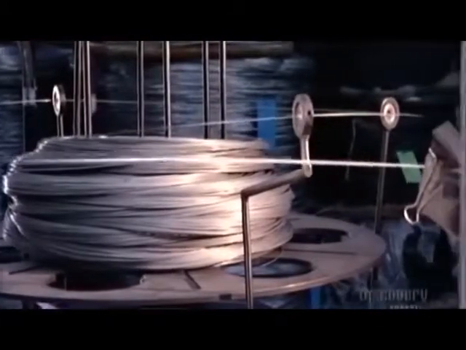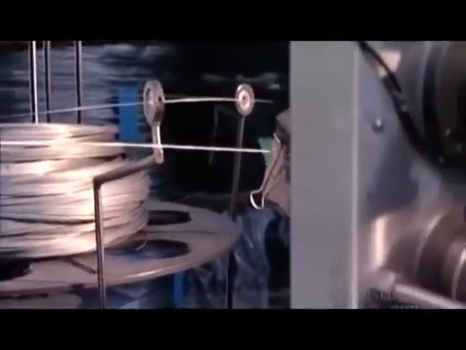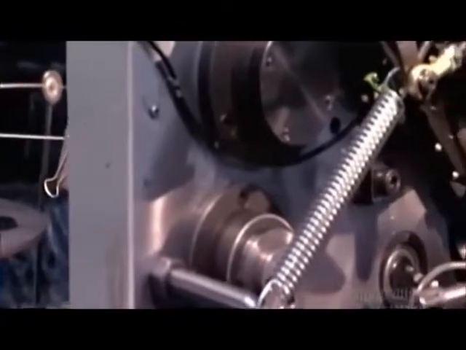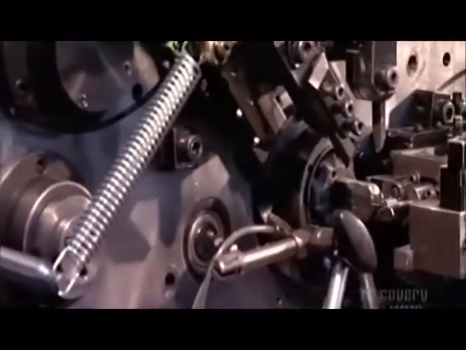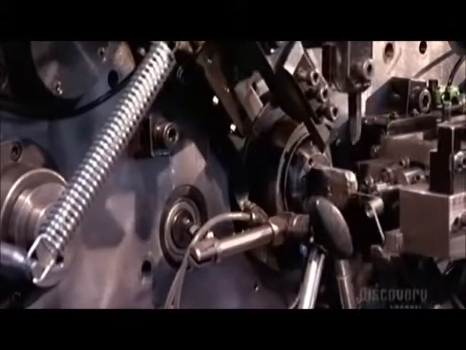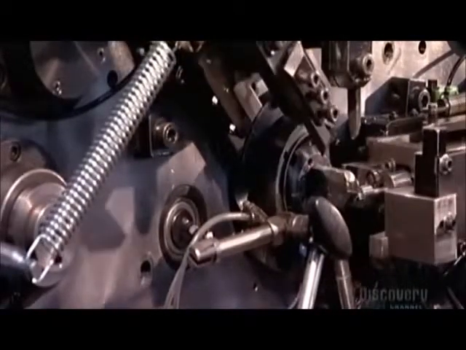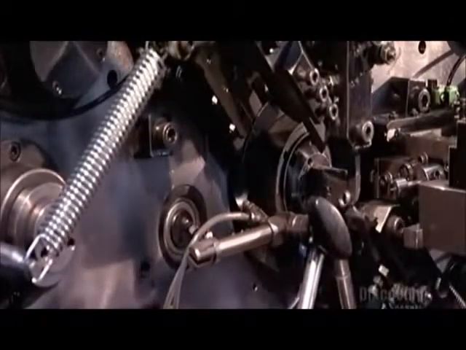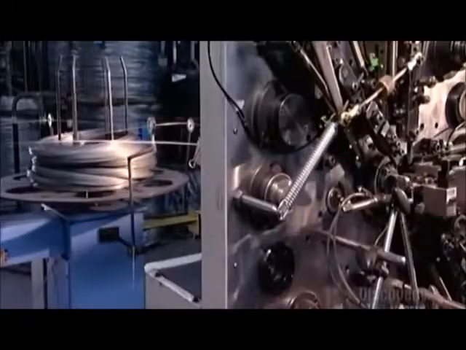Workers start with rolls of steel cord. The cord diameters range in size depending on the type of springs being made. A machine called a de-reeler unwinds the roll, feeding it to a computer-guided forming machine. This forming machine forces the cord through a channel, shapes it into a coil, and then cuts it into segments.